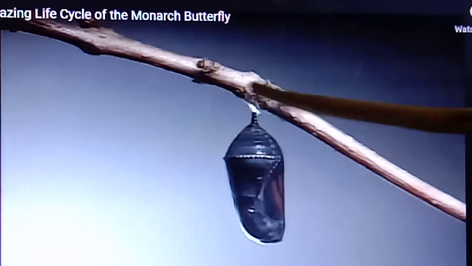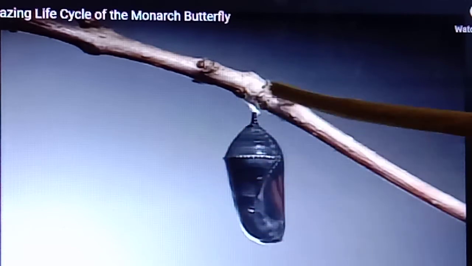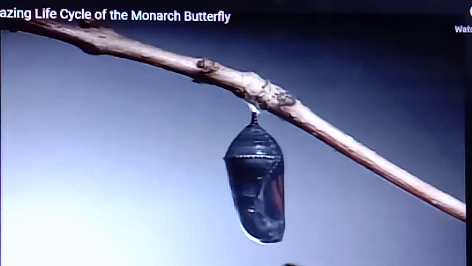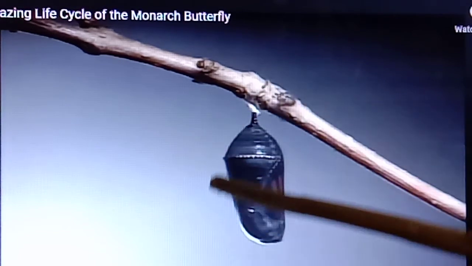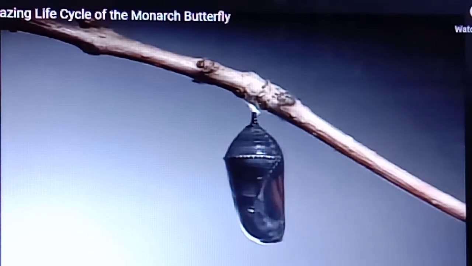During this stage there will be no movements also. It will not move or eat anything during these days. However, inside the chrysalis, important changes take place in its body. The growth of the plain tiger gets completed inside the chrysalis.